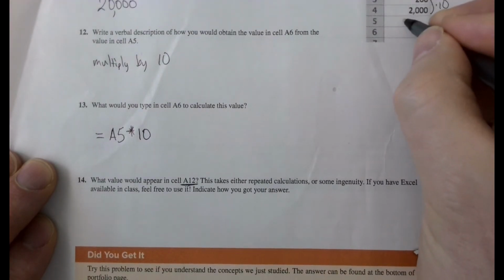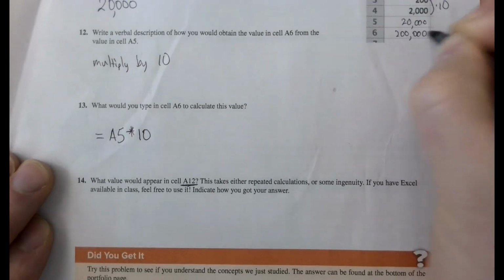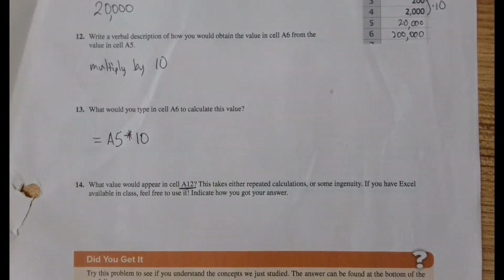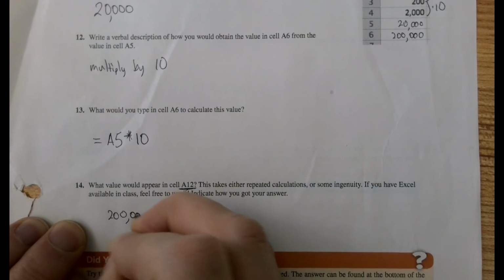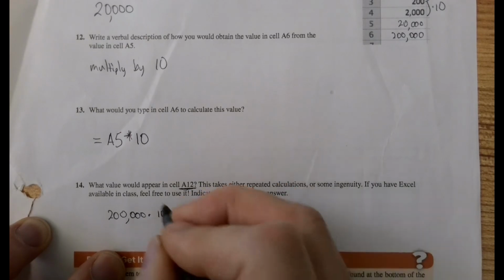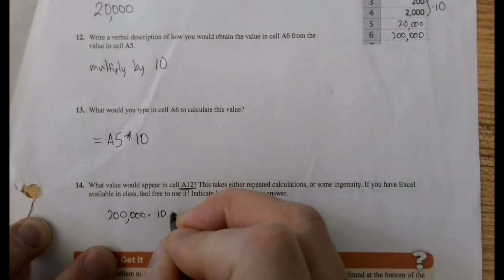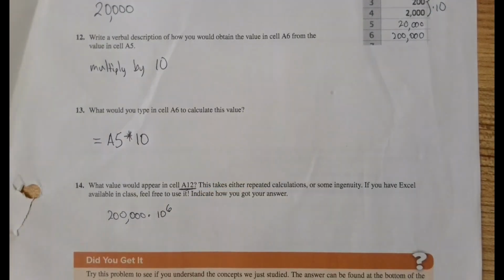I guess we should go ahead and say this was 20,000. This one would be 200,000, right? That's the 6th value in there. So to get to the 12th value, we would take 200,000 and multiply by 10 six times, and repeated multiplication is an exponent to the 6th power.